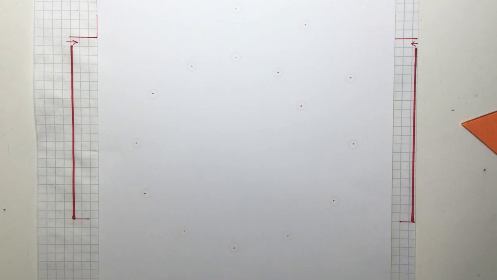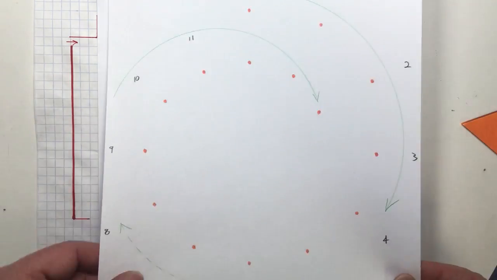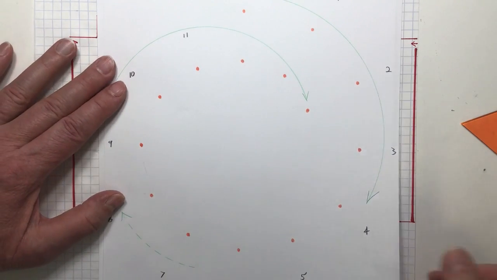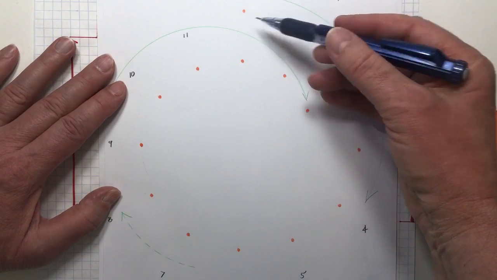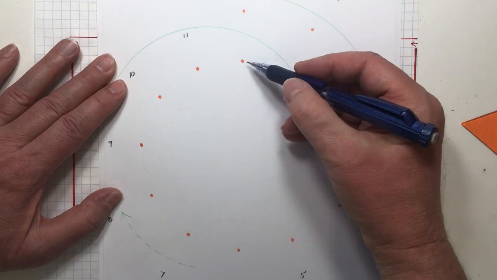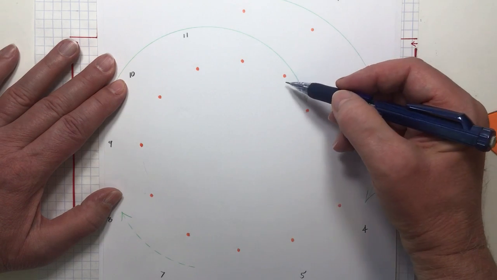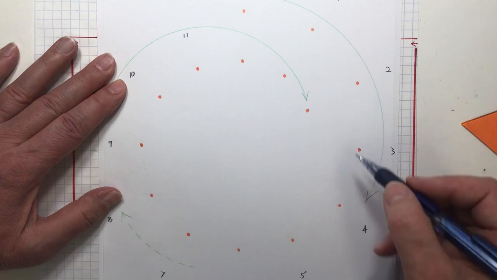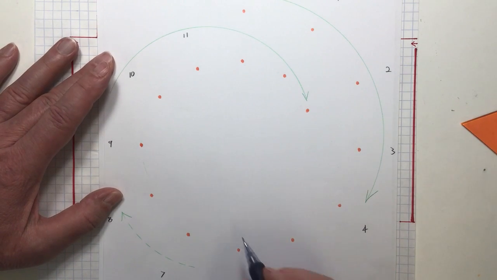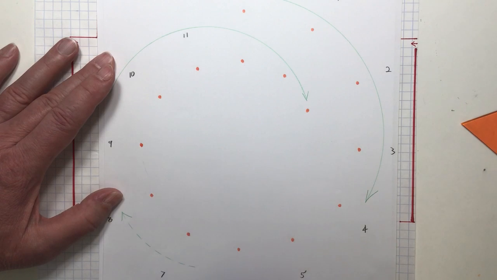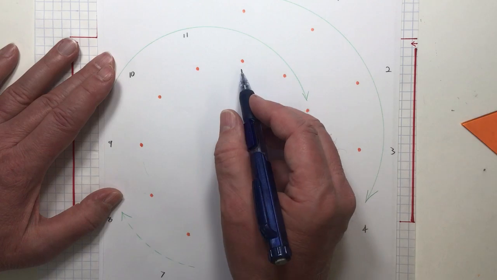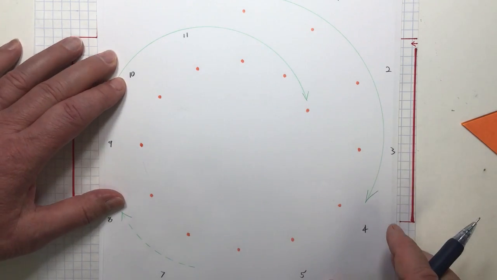So if those light marking dots were bright red dots that you could see, we started outside 12, inside 12, inside 1, outside 1, inside 2, outside 2, 3, 6, 9, 4, 5, 7, 8, 10, 11, connecting back to the inside 12.